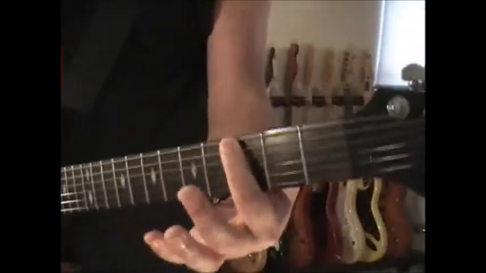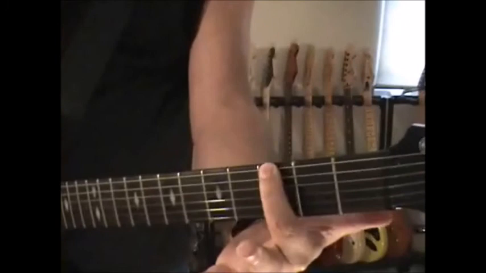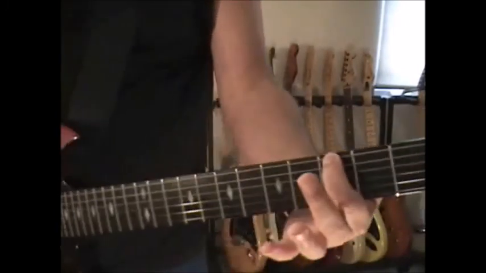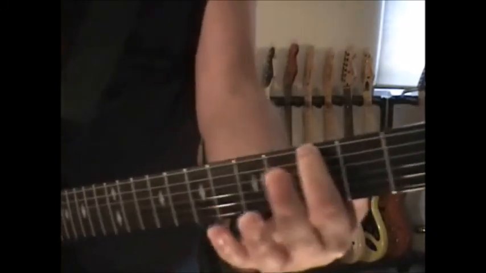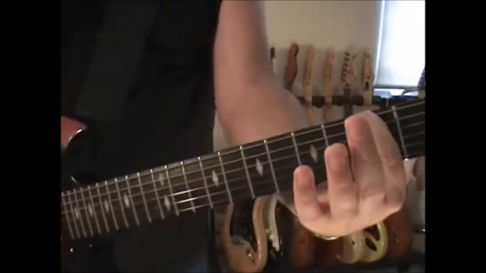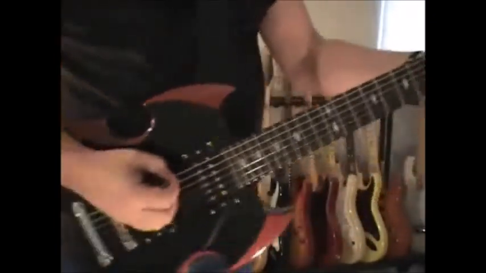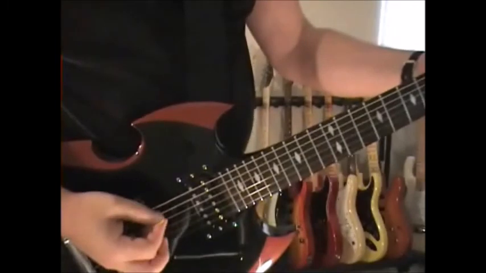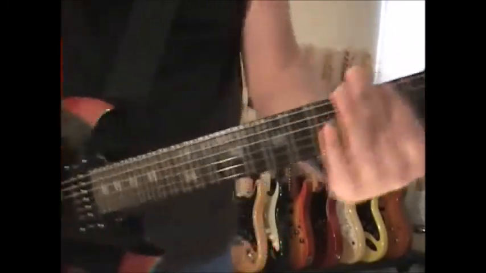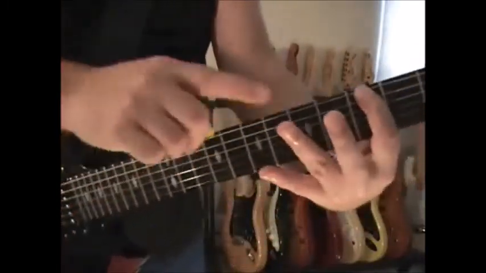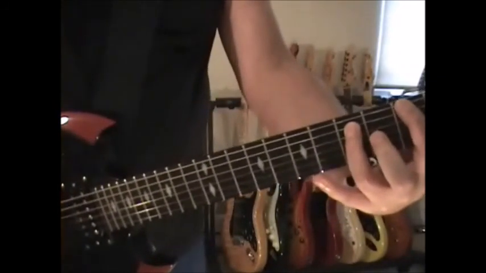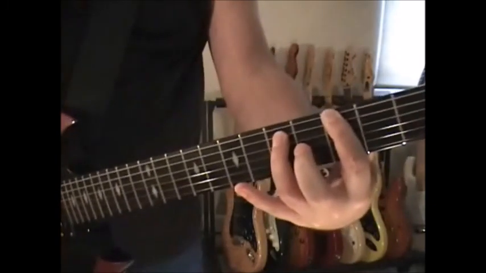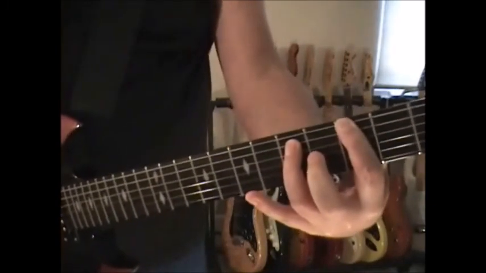Okay, so what you're doing is taking your first finger up to your first dot, or your third fret, on that low E string, and you're going to play it with the tip of your finger. To finish building this bar chord, on the A string, your next string down, you are going to take your third finger, or your ring finger, and stretch it to the next dot up, which is going to be your 5th fret.